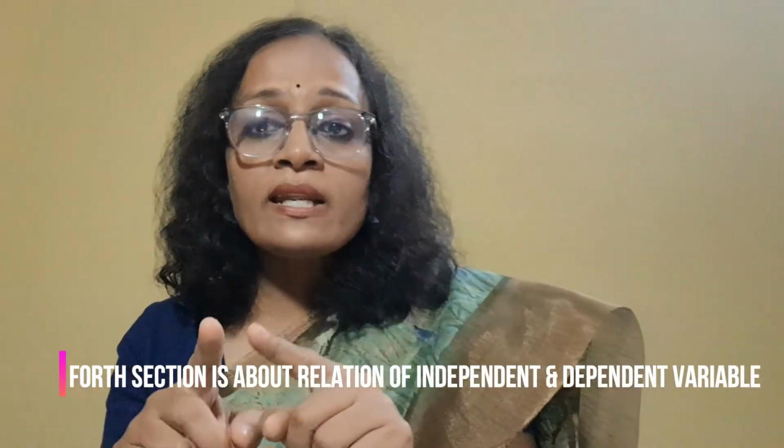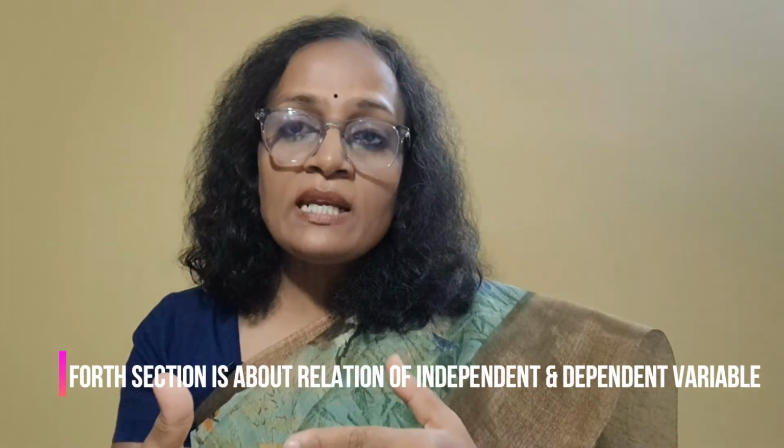And then comes the fourth section, that is the relationship between the dependent variable and the independent variable. In comparison to the other sections, this is going to be a short one, containing studies that are extremely close to the proposed topic.